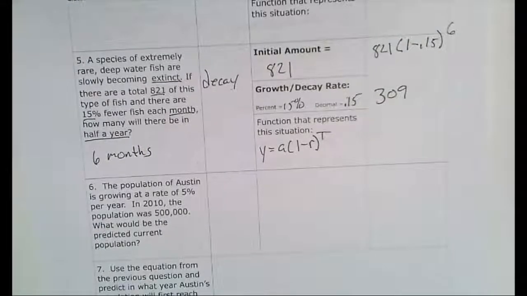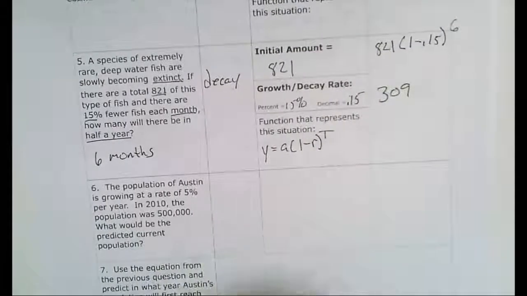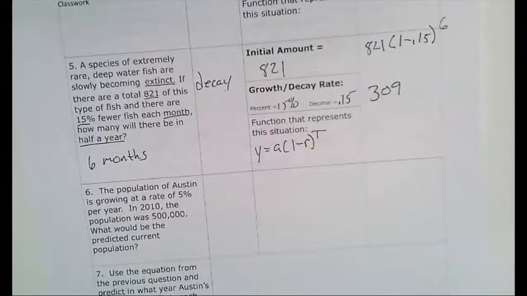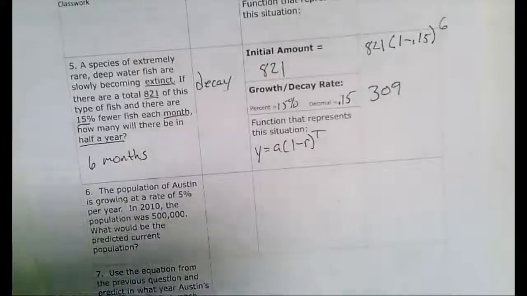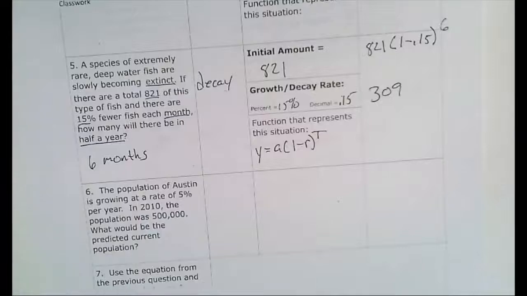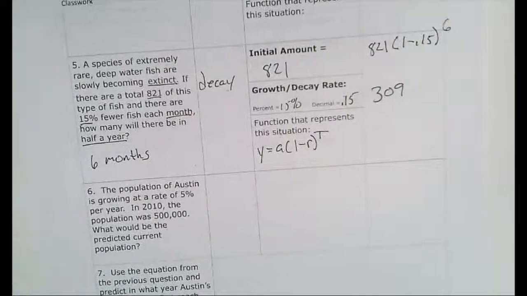Okay, so you have 6, 7, 8, 9, and 10 left to do. And I'll tell you, do not worry about doing 7 and 10. So do 6 and 8 and 9 and you'll be good.